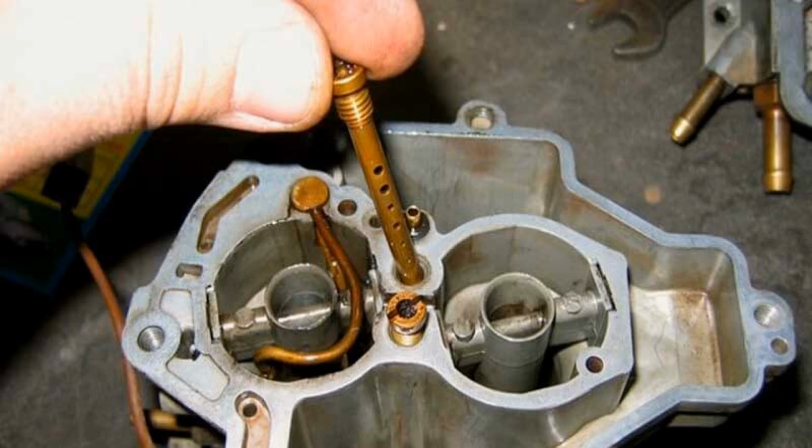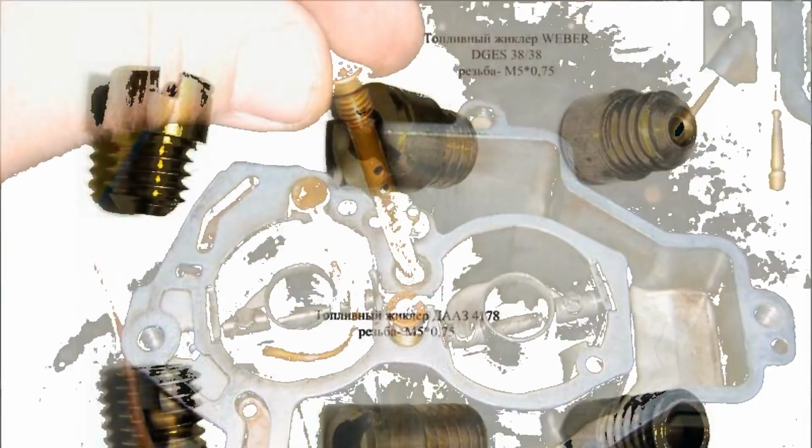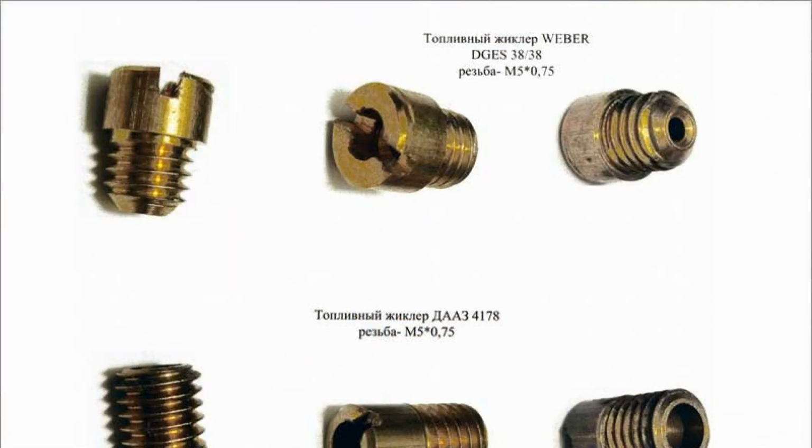The two types of jets have opposite actions and differently affect the composition of the fuel-air mixture created. If you increase the cross-section on the main jets, which is the fuel element, the mixture becomes richer. If you increase the cross-section on the auxiliary, air, component, it makes the mixture leaner. All this allows us to say that the parts in question affect the fuel consumption of the car engine.